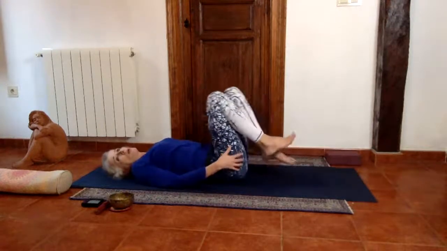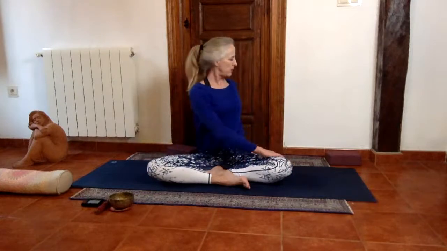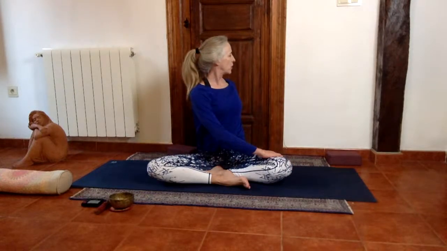And now if you have been seated, then you will simply twist to your left, looking out over the left shoulder. Remember to sit up on a bolster if necessary.